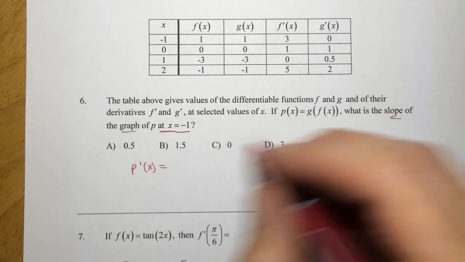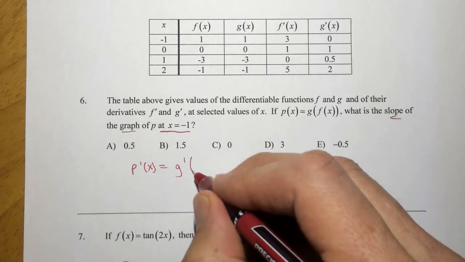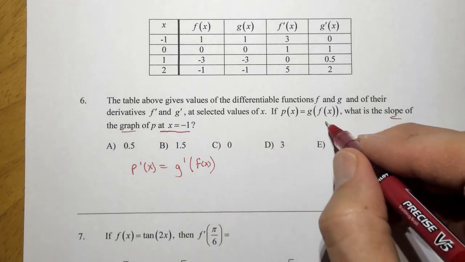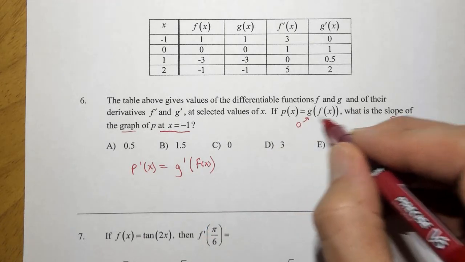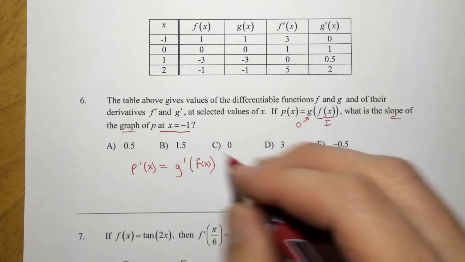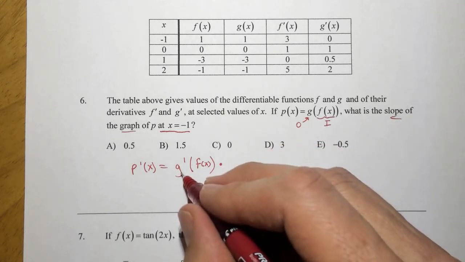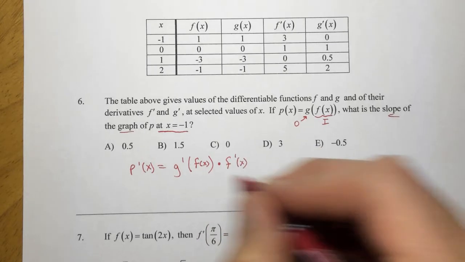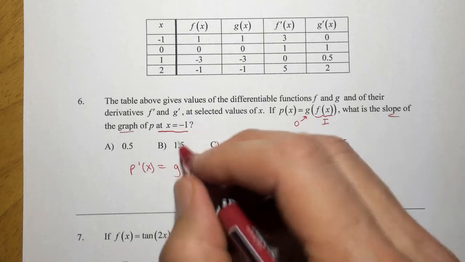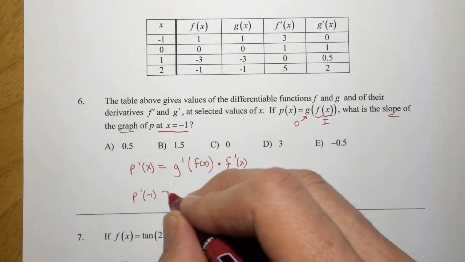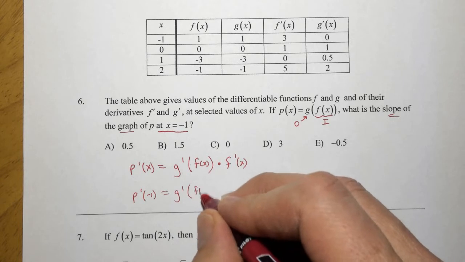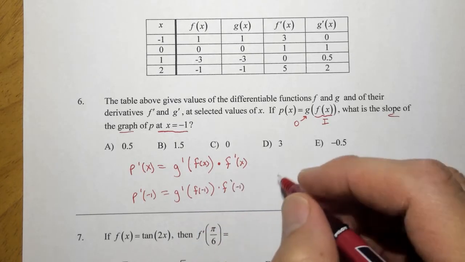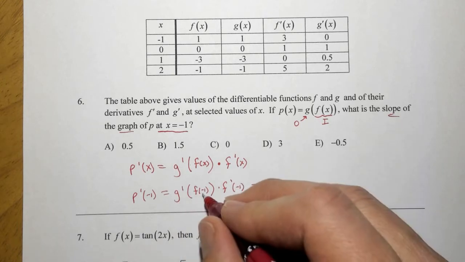So we derive the outer, g derives to g prime. We're going to take the derivative of g with respect to f. F is the inner function, right? G is the outer. So now, after we take the derivative of the outer with respect to the inner, we multiply by the derivative of the inner. So there's p prime. We're interested when x is negative 1, so we want p prime of negative 1. So that's g prime of f of negative 1 times f prime of negative 1.